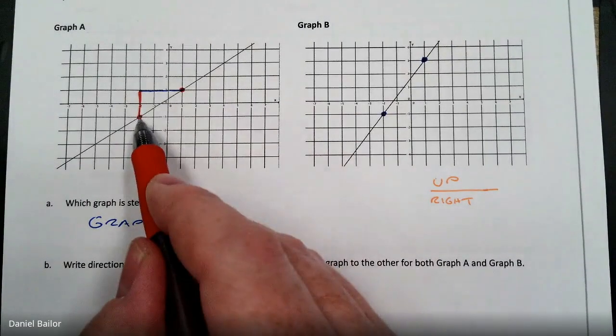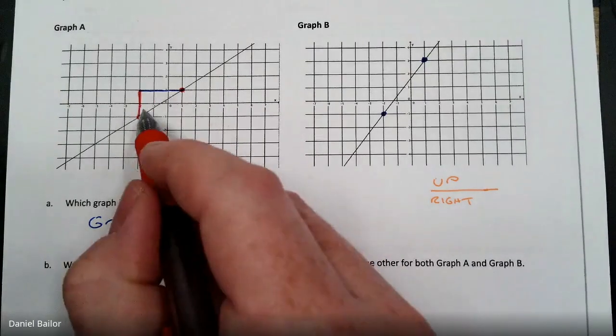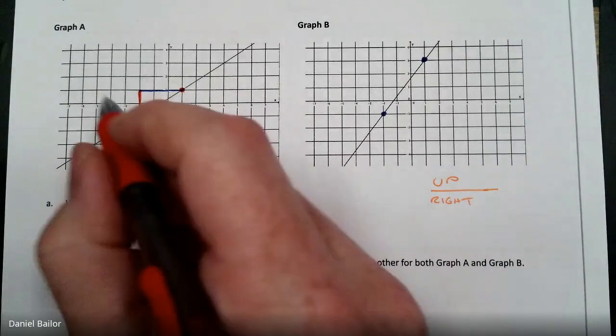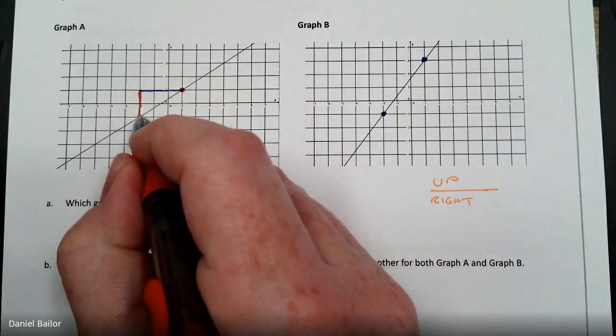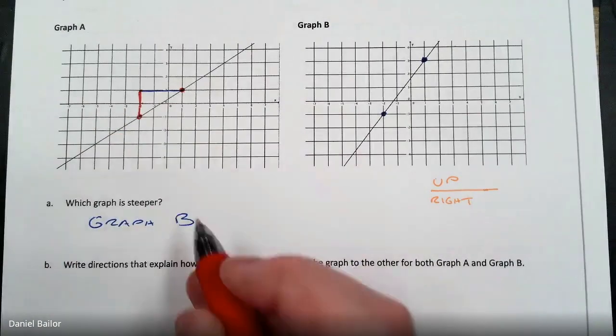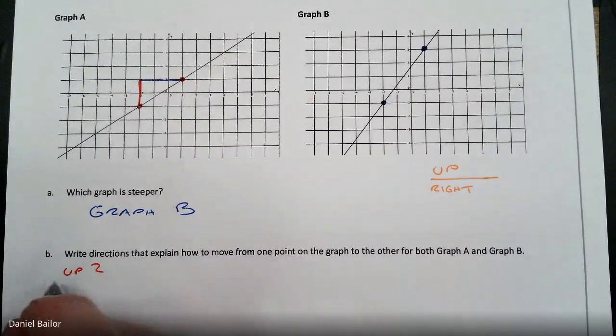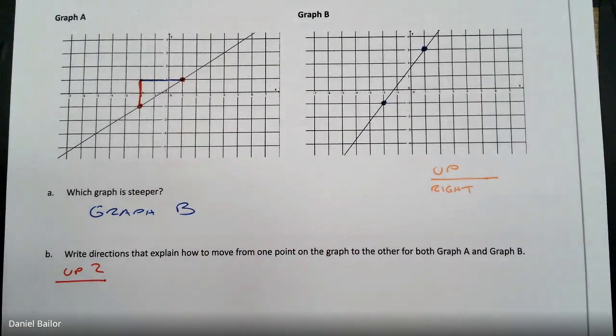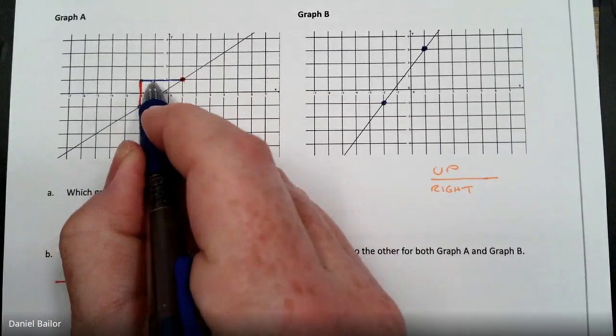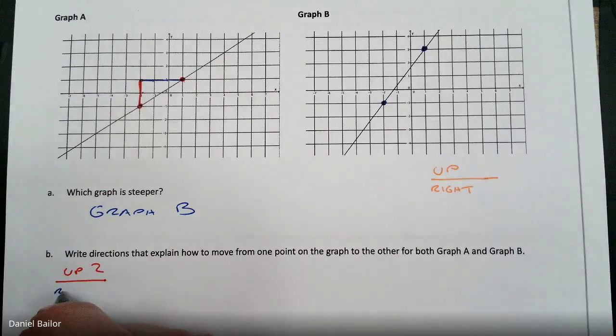Start at this point and we move to this point. So we go up first. How many do we go up? We go up 1, 2. We go up 2 divided by how many right? 1, 2, 3. Right 3.